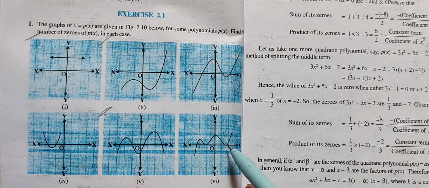That is the reason it is touching. Whenever y is equal to p of x becomes 0, whether it goes negative or positive, we don't think about that. We only consider the number of points where the y value becomes 0 as the zeros of the polynomial. Here in this case, 1, 2, 3. So at 3 points we have zeros of this polynomial.